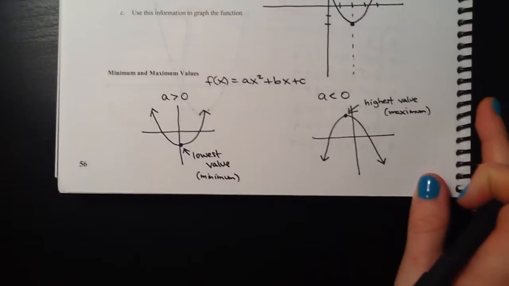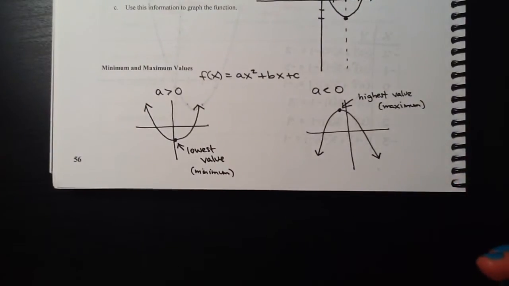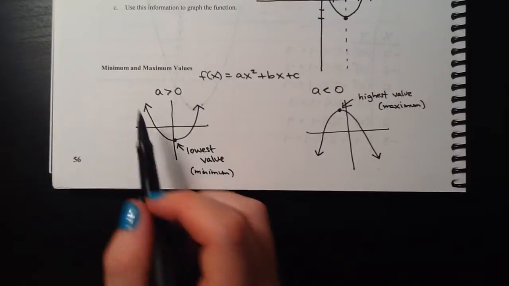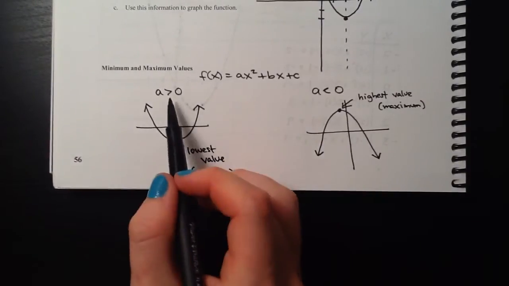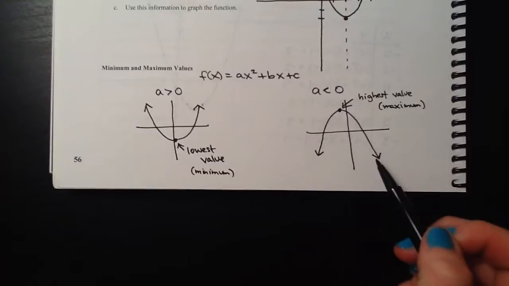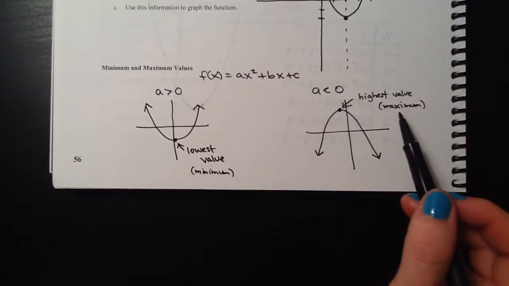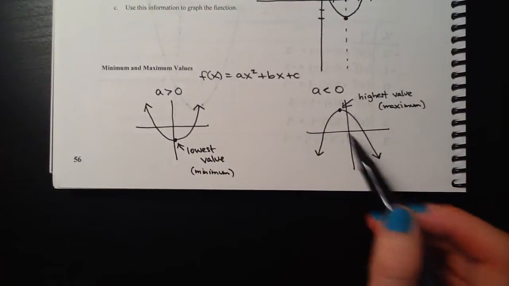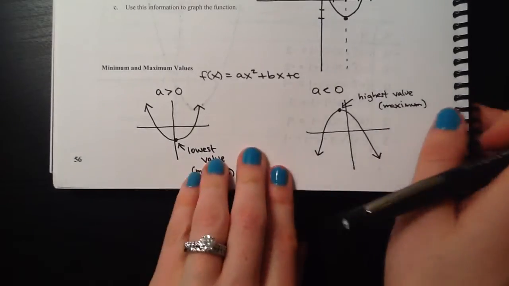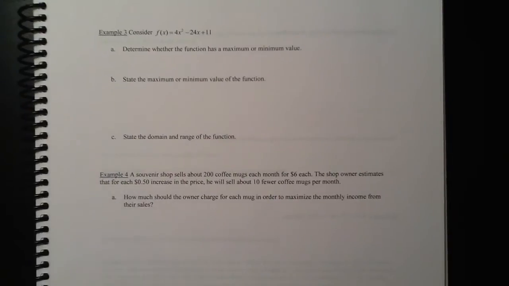Okay, so two different things that you could find with the vertex, and it all depends on whether A is positive or negative. So again, it opens up like this, and it has a minimum value if A is positive, and it opens down like this, and has a maximum value if A is negative. Okay, so two different shapes that you could be dealing with. So in this example, we are going to identify whether we have a minimum or a maximum.